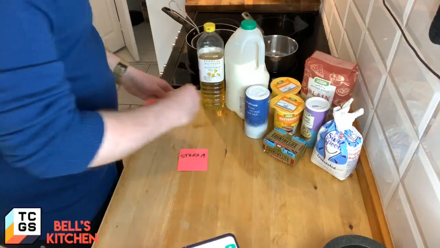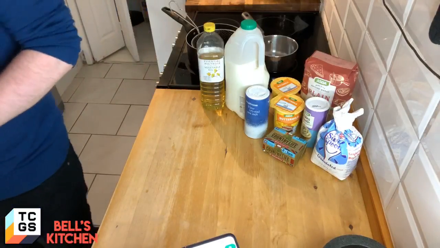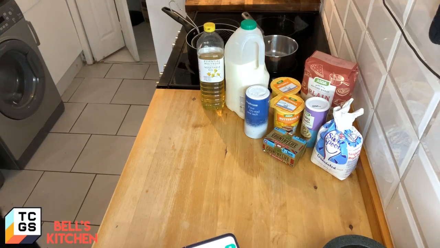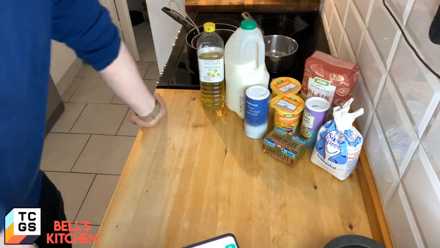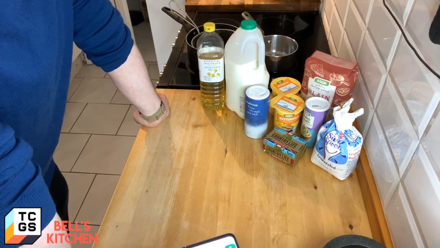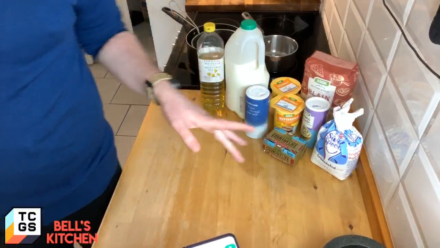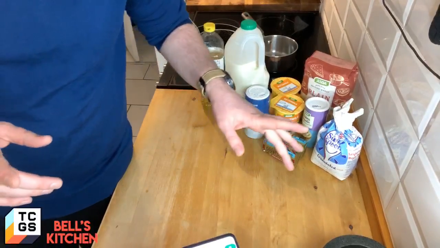So this was all in service of making Bell's Kitchen easier to do, right? Because much as I love doing it, it's very easy to get put off doing it when it takes you half an hour just to set the whole thing up. I mean, as it happens, because this is the first time I've done it this way, it's also taken ages and caused loads of problems.